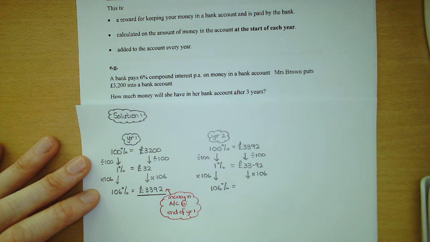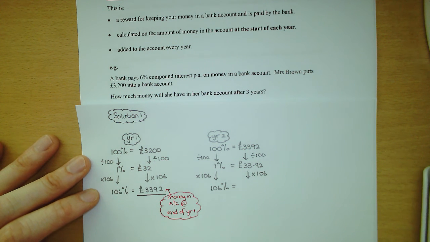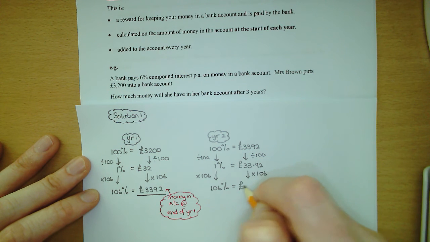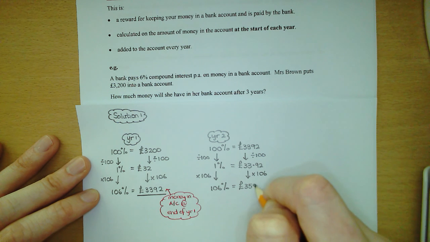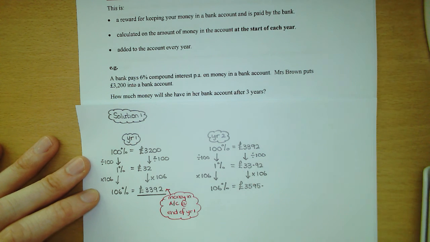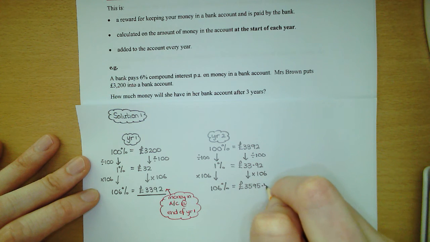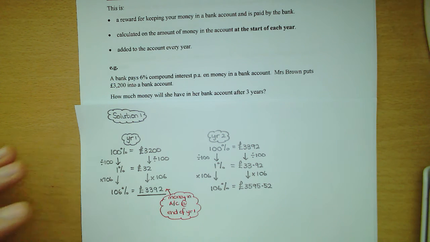So go back to the calculator, multiply £33.92 by 106, and that's going to give her £3,595.52. So that's what she has in her account at the end of year 2.